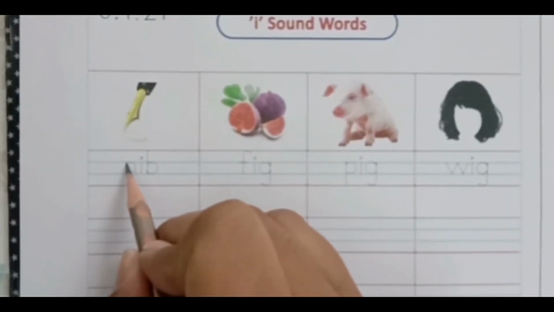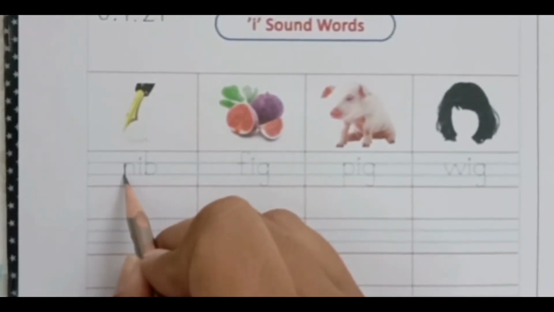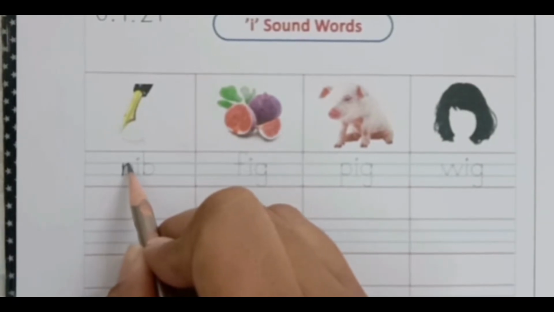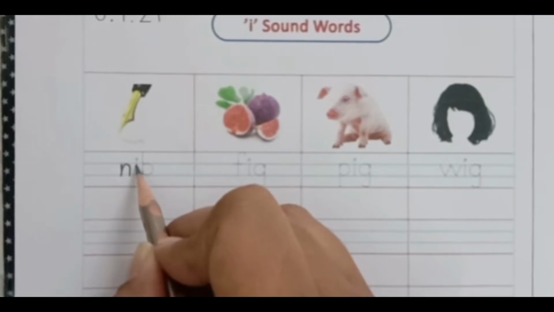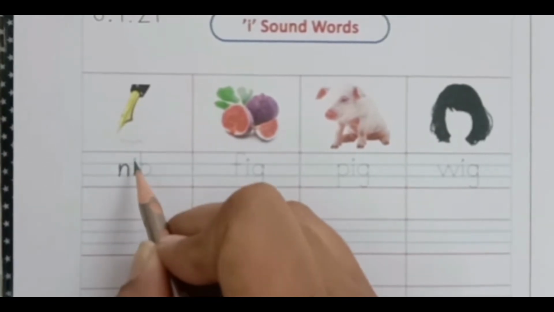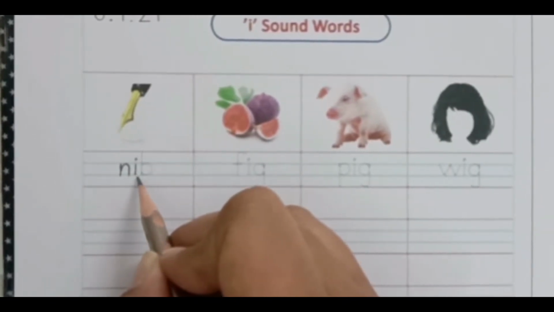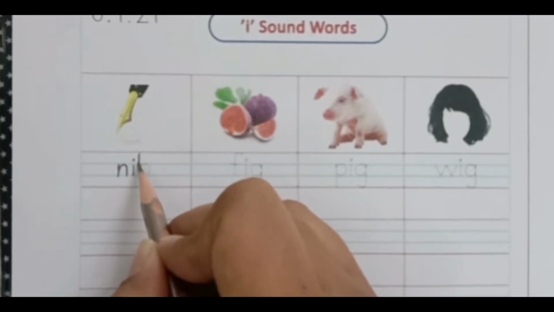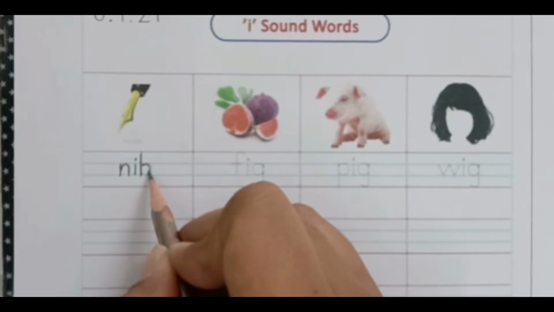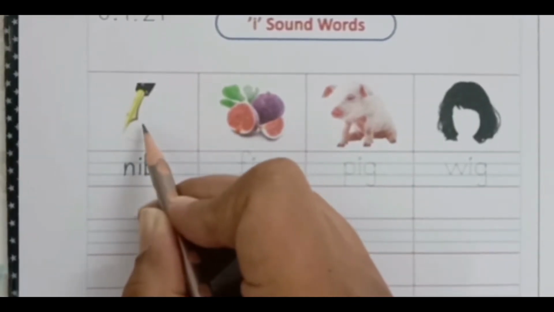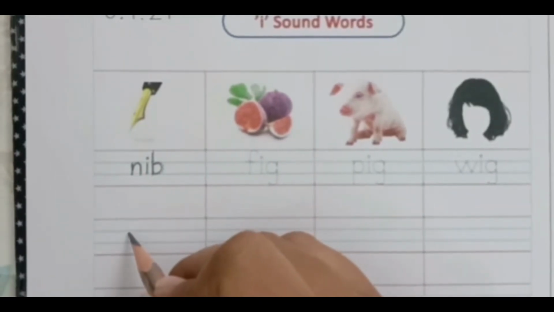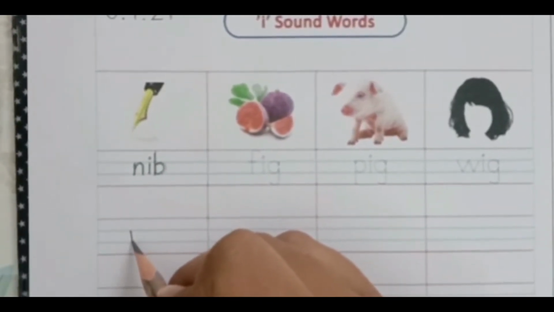First, we will make a standing line. Then we will go up, make a curve and come down standing. N. From first blue line to second blue line, standing line and small dot. I. Now we will write B. Standing line, go up till first blue line, make a curve and touch the second blue line. B. N-I-B, nib.